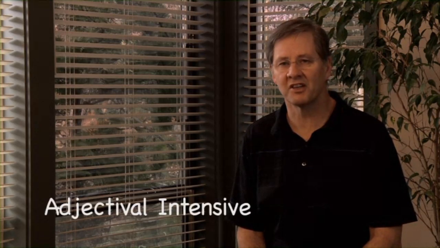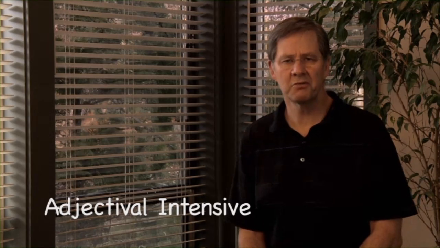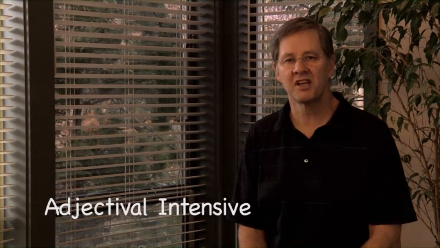The second use of autos in Greek is as an adjectival intensive. Let's say you were reading along and you came across the phrase ha David autos. Well, you would say, okay, David, that doesn't make any sense. And that actually is one of the biggest clues that autos is not functioning as a personal pronoun. You may default to that translation, but it's not going to make any sense. So what do you do with a construction like ha David autos? Well, this is the adjectival intensive use of autos.